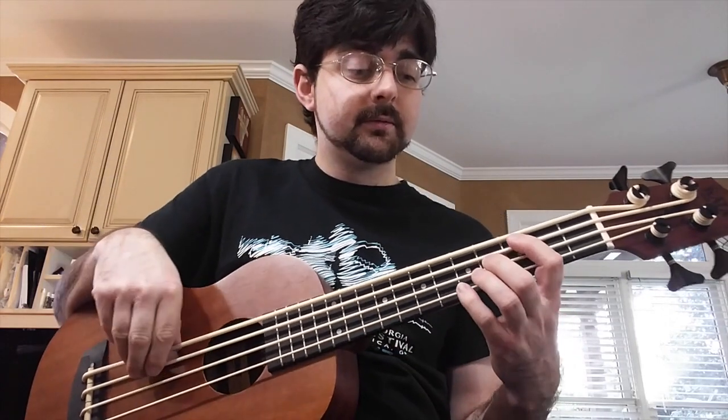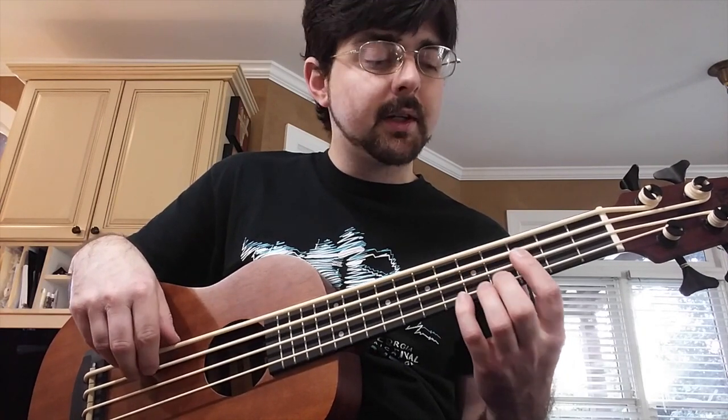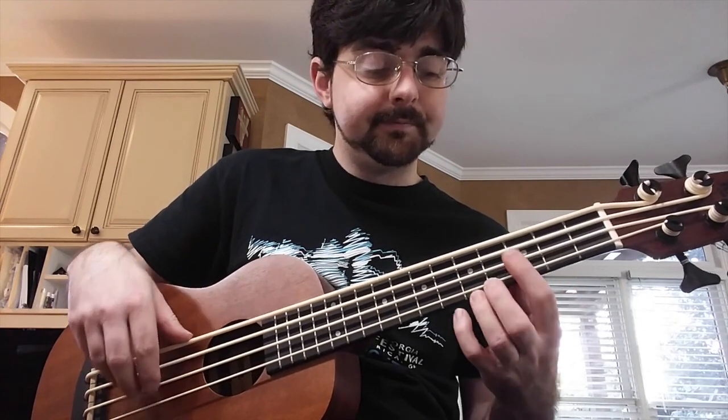So now let's talk about a minor arpeggio. First, we're going to start with the minor scale. So this is C minor. It's going to be 3rd fret, 5th fret, and 6th fret on the A string. Then 3rd fret, 5th fret, and 6th fret on the D string, 3rd fret, 5th fret, and we just end there on the G string.